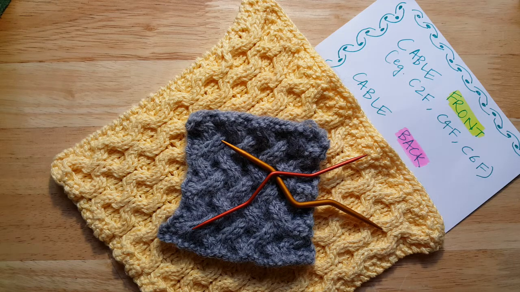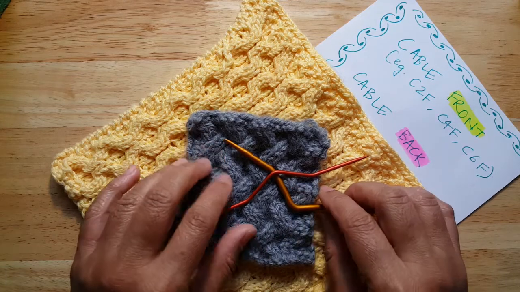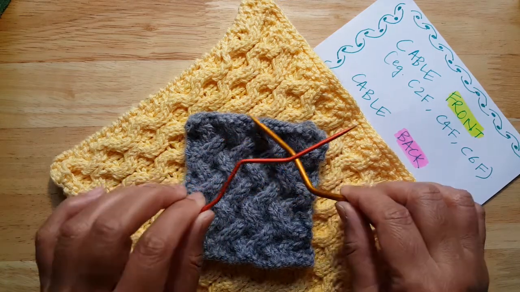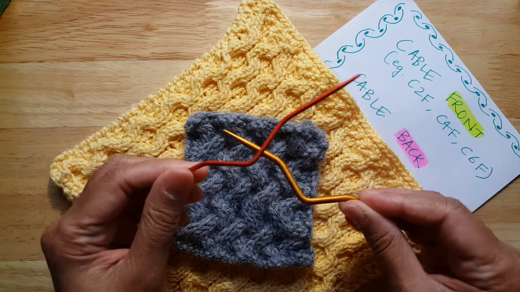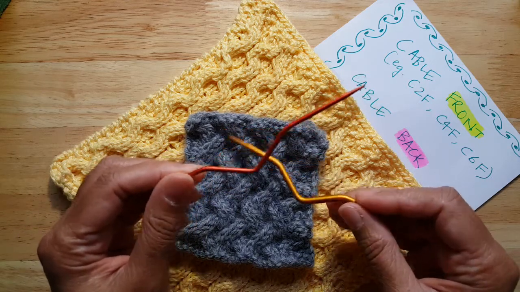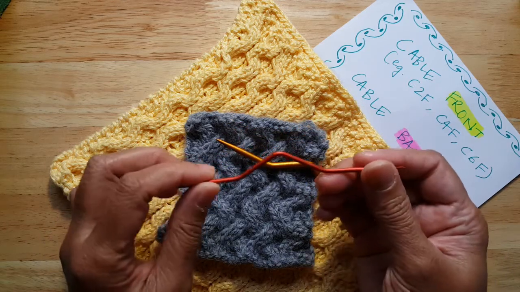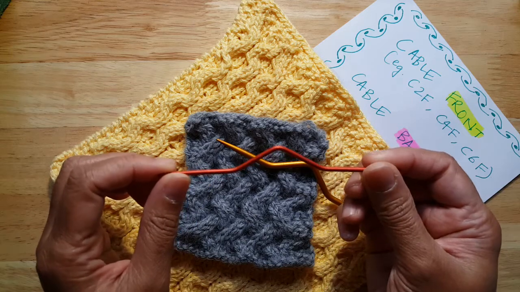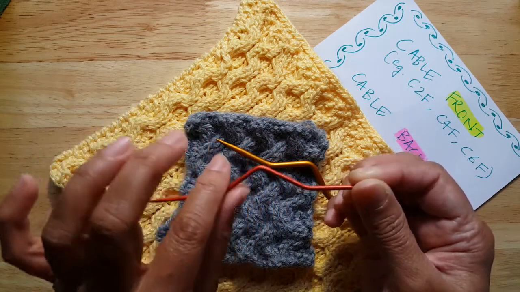Hi everyone, in this video I'm going to show you how to do basic cable stitches. For cables you will need a cable needle, and cable needles kind of look like this. They come in aluminum or plastic or even bamboo. And while this is the standard shape, there are newer ones that are all flat with just a little bit of an indentation in the middle.